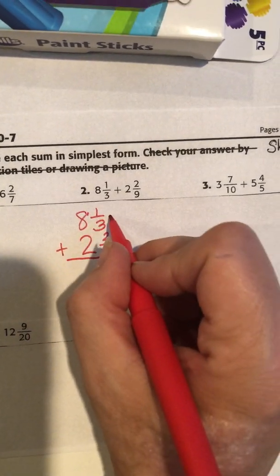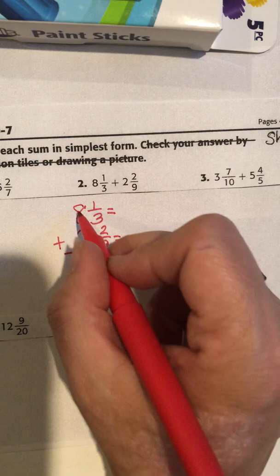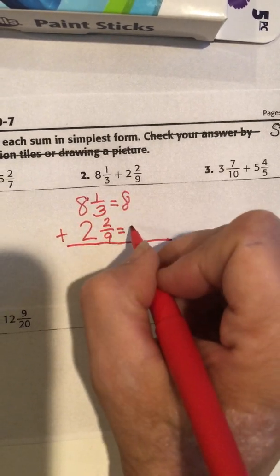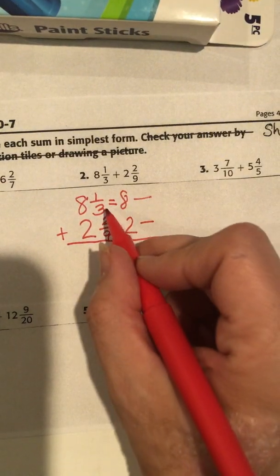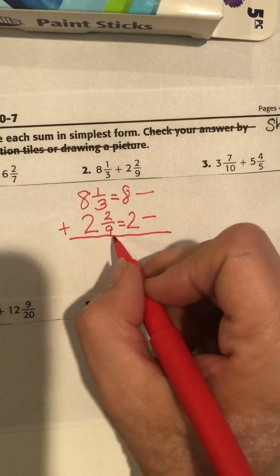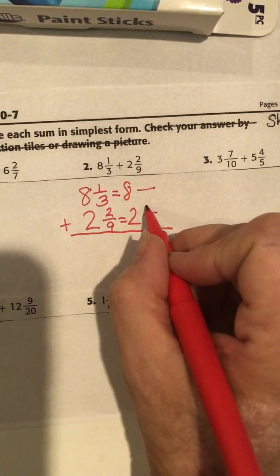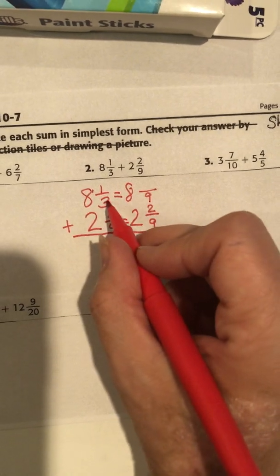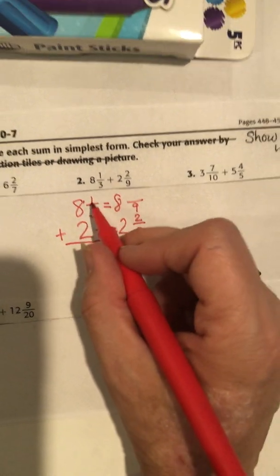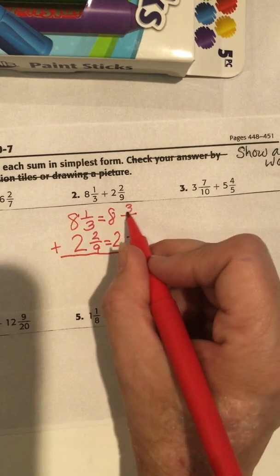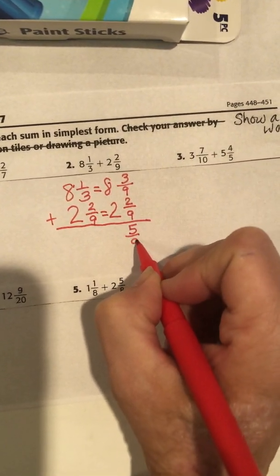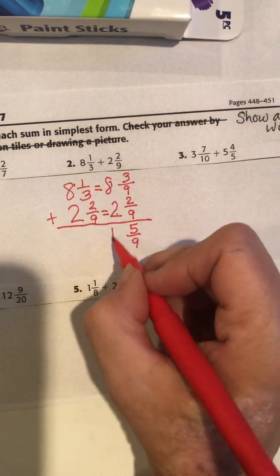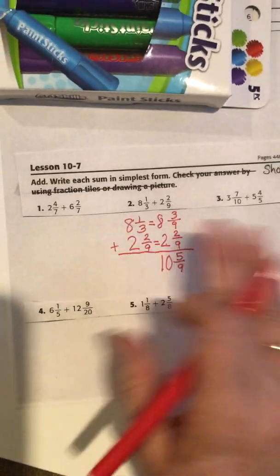Okay? So, I don't want to forget the 8 and 2. If you want to bring them over, you can, so you don't forget about them. And then I'm going to change these, let's say, into ninths. This one's already in ninths. 3 times what equals 9 is 3, so I put the 3. Then I just add 3/9 plus 2/9, 5/9, 8 and 2, 10. And you're done, because that's simplified.